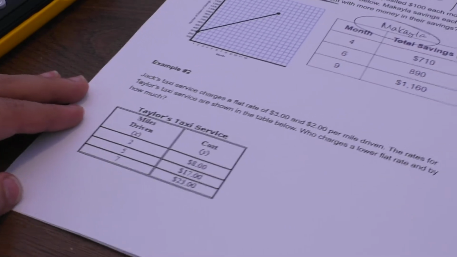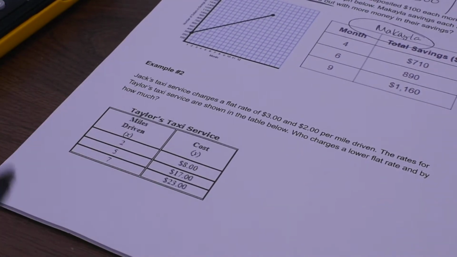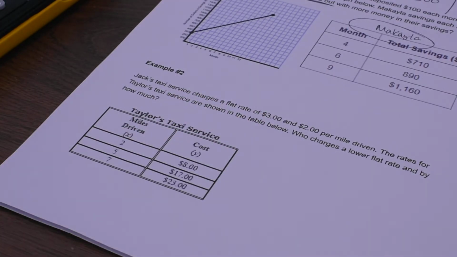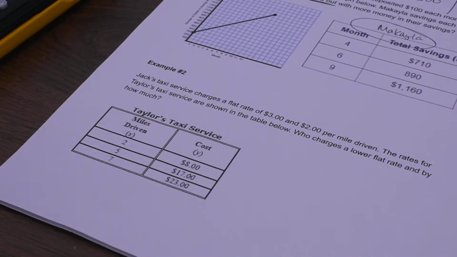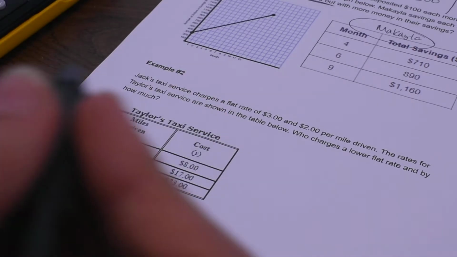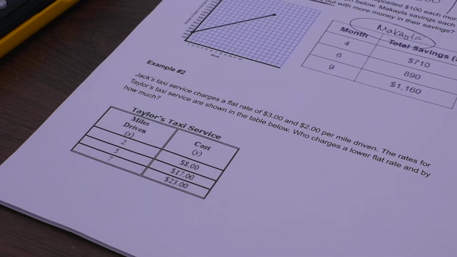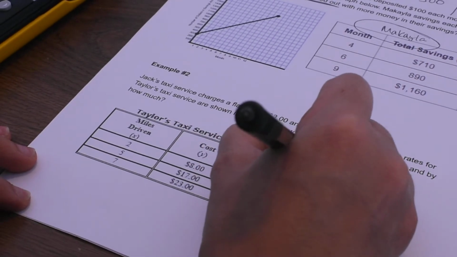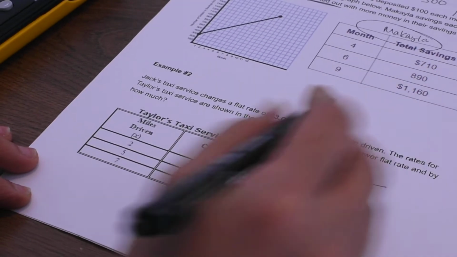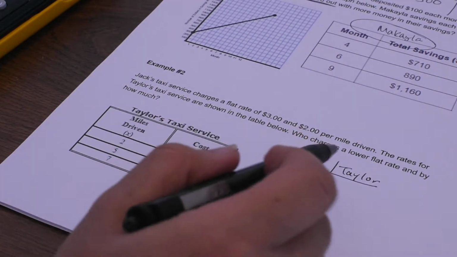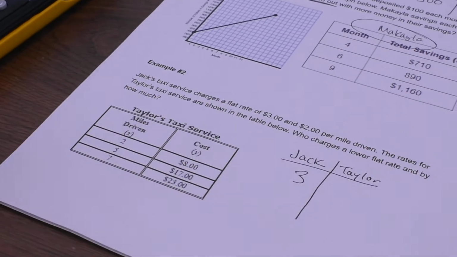Example number 2. Jack's taxi service charges a flat rate of $3, flat rate, that tells us the y-intercept, and $2 per mile driven. The rates for Taylor's taxi service are shown in the table below. Who charges a lower flat rate and by how much? So we have to do 2 things: see who charges the lowest and by how much lower. So we have Jack and we have Taylor. Jack, we know its flat rate is $3. We have to figure out Taylor's.